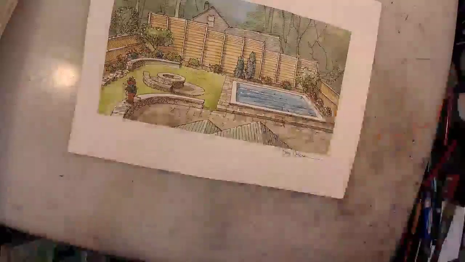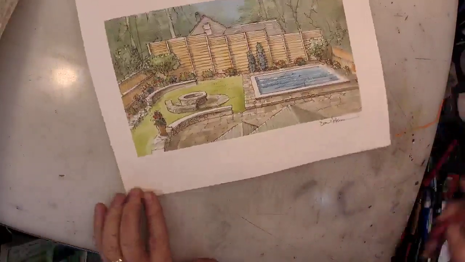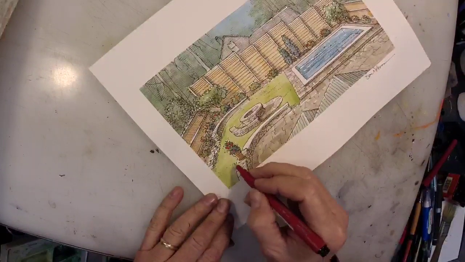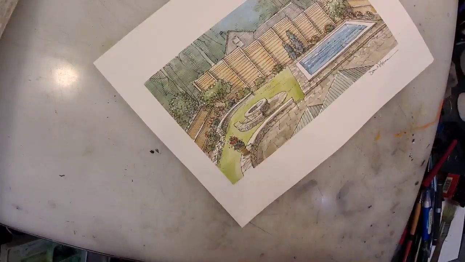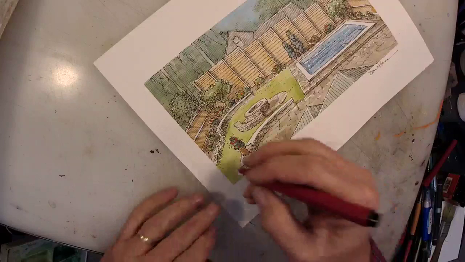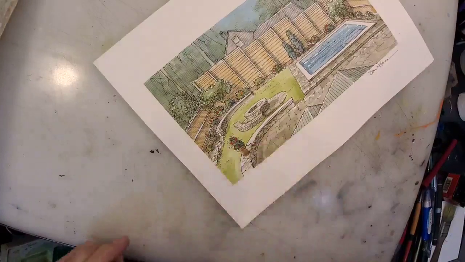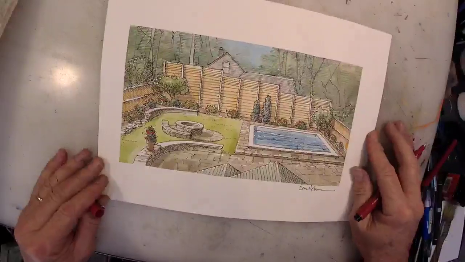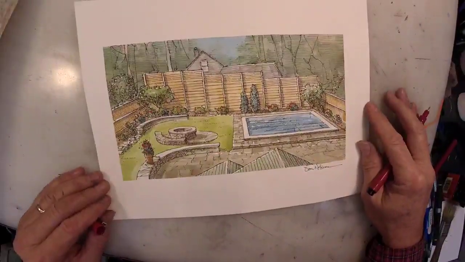If I want to, I don't think I do, but if I want to, of course, I can come in here anywhere and do some more pen and ink. That pen, let me throw out that one. It didn't work so well. All right, there we go. Are we done? I think we are.